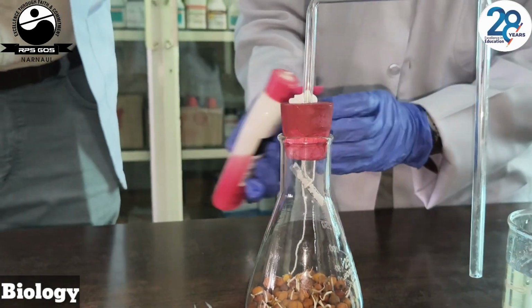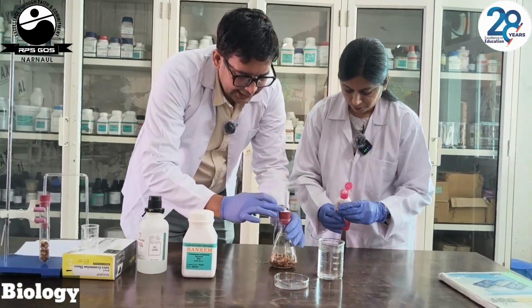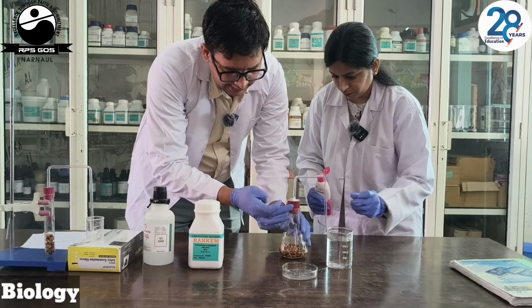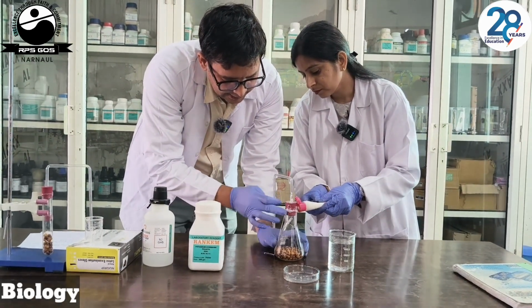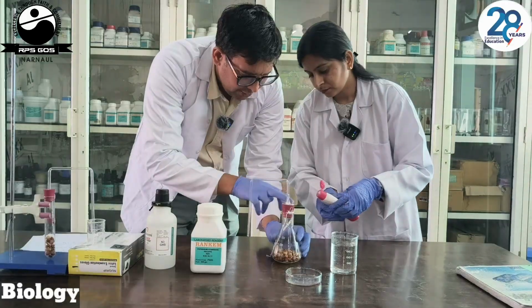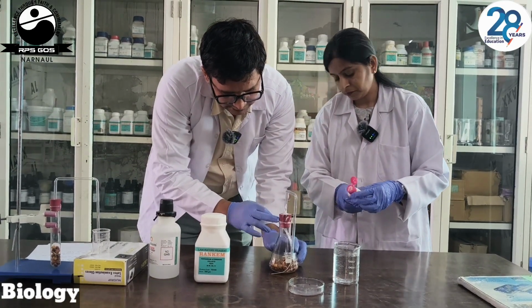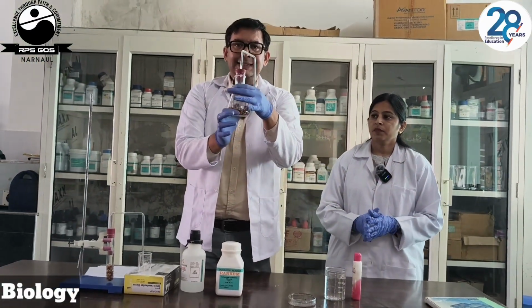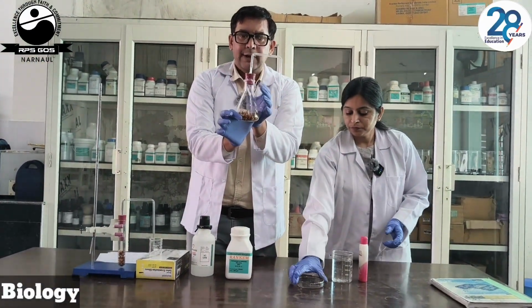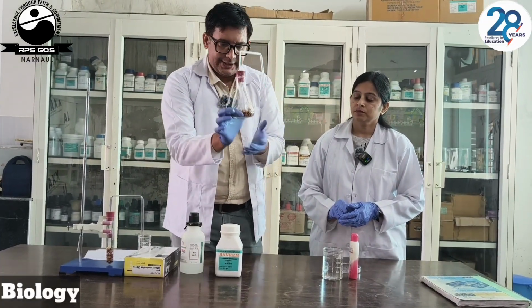Okay, that's all. Now, this Vaseline will make it airtight. This will create a vacuum. Almost done. We have now made this airtight, sealed. We have used the Vaseline to make it airtight, air sealed.